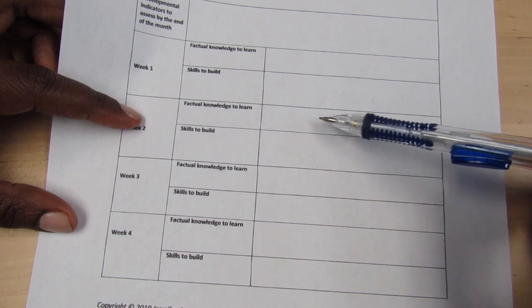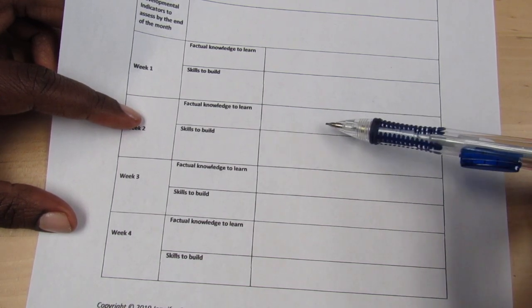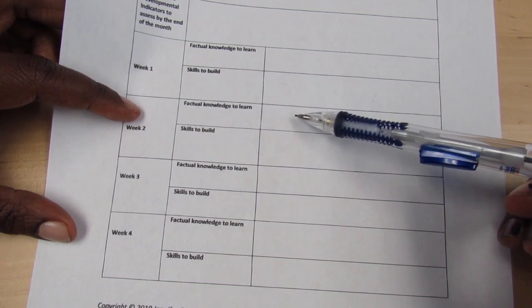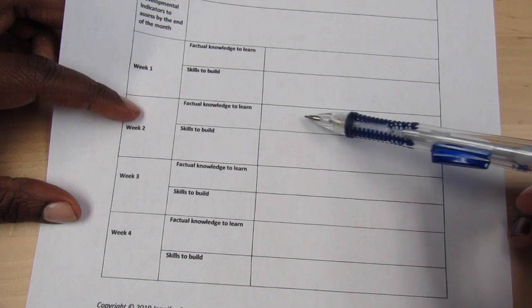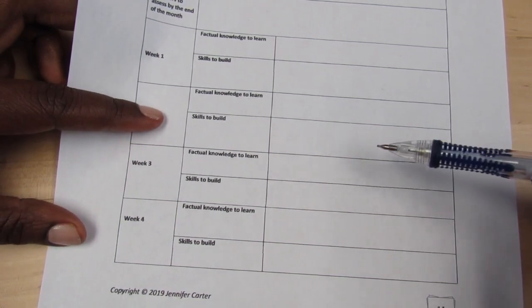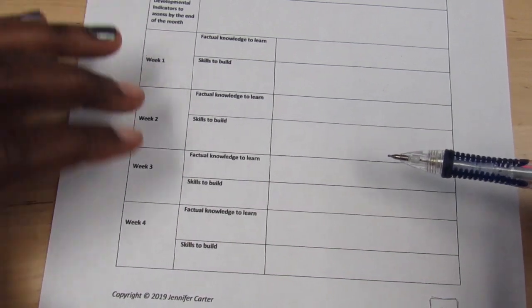So they're going to work on counting 1 through 10. Actually, I think it's 1 through 8 because there's 8 of them in that class this month. So they're working on identifying the numbers 1, 2, 3, all the way up to 8. And the skill is actually counting. So they're doing 1-to-1 counting.